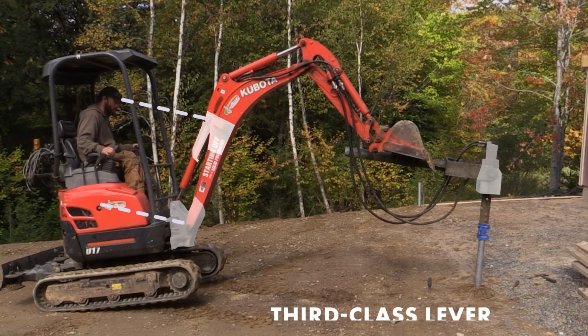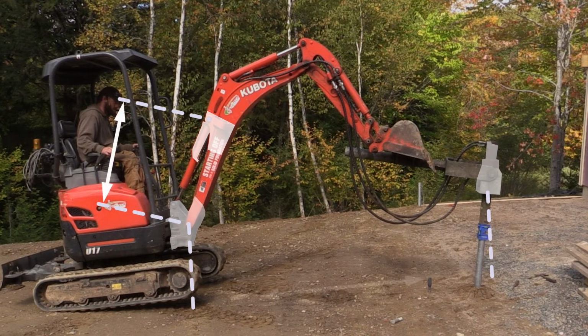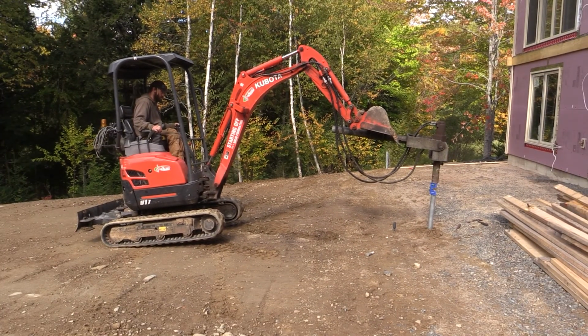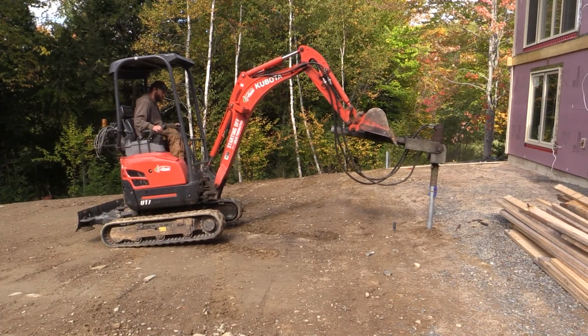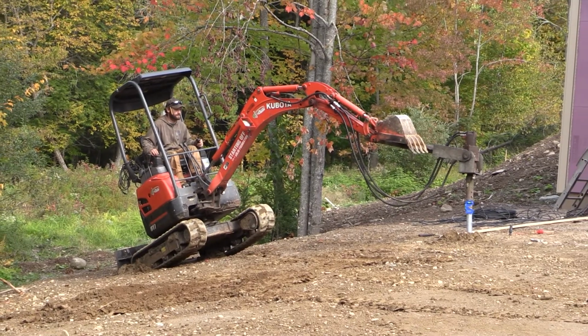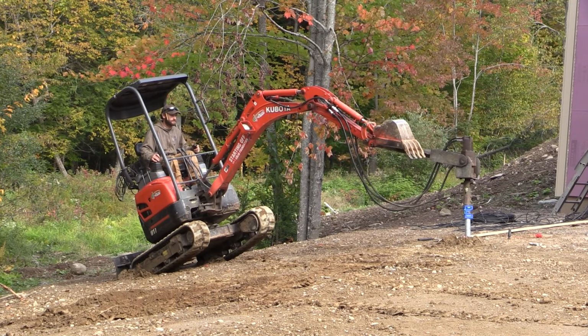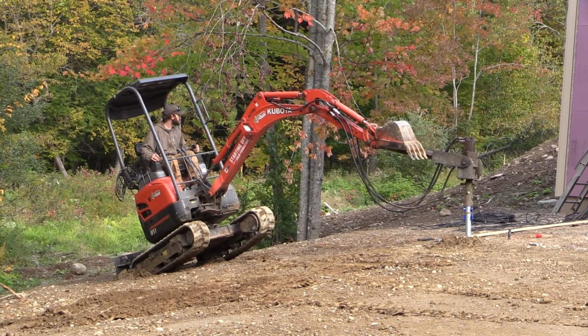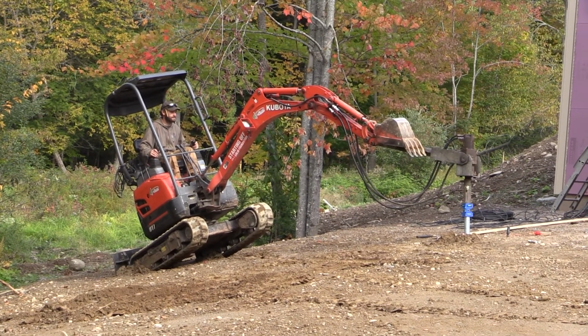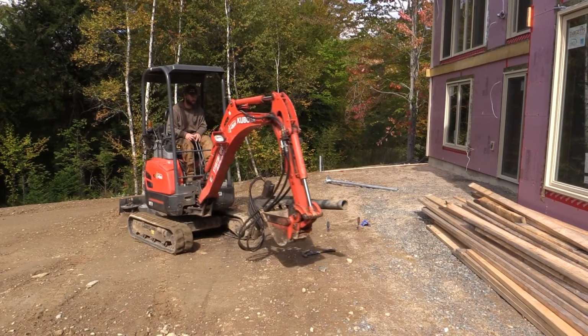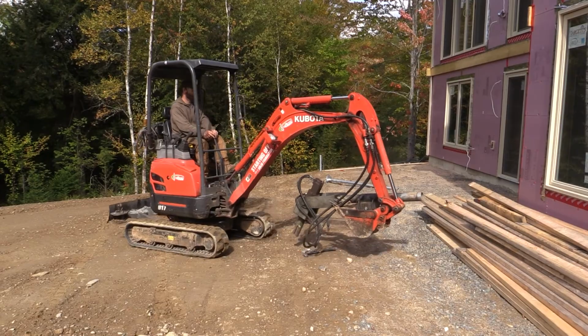In this case, since the effort will always be closer to the fulcrum than the resistance, a third-class lever will never have mechanical advantage. However, that is not necessarily a bad thing. Remember that mechanical advantage is a trade between effort and distance. If we have a powerful machine that is strong enough to supply the extra effort, like this one, the extra distance that the end of the lever travels is more useful to us than reducing the effort needed to move it. This helps to get jobs done faster on a construction site.